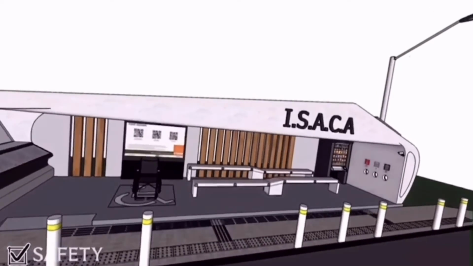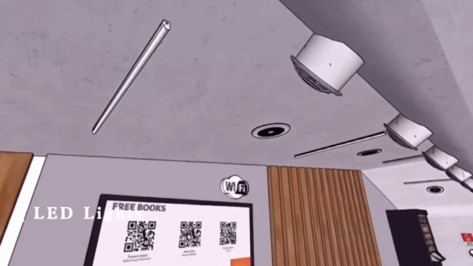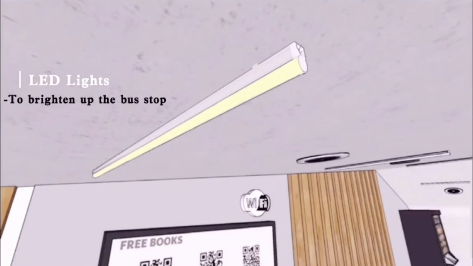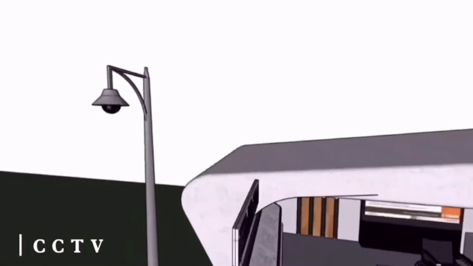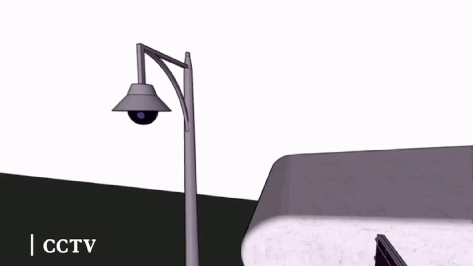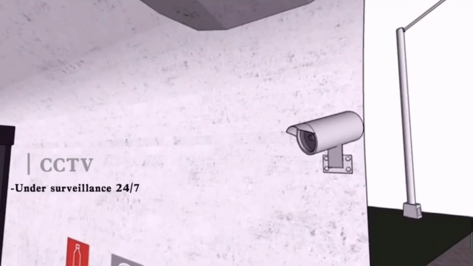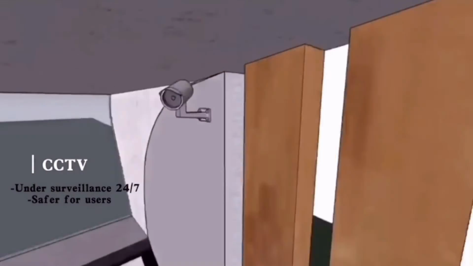Moving on to safety features, our bus stop has LED lights and CCTV. The function of the LED lights is to brighten up the bus stop. The reason why we are using LED lights instead of traditional light bulbs is because LED lights are more energy efficient and brighter. Besides, CCTV is installed to keep track of what is happening in the bus stop. Hence, it is safer for users to wait at the bus stop.